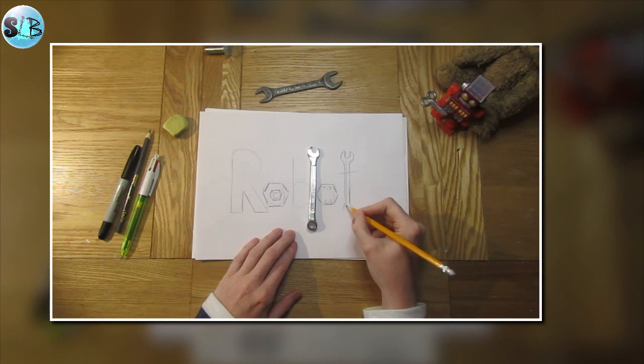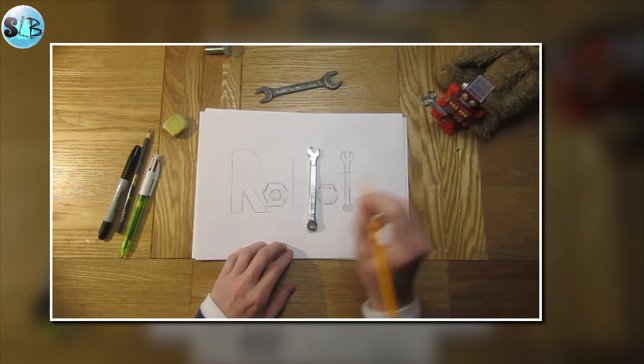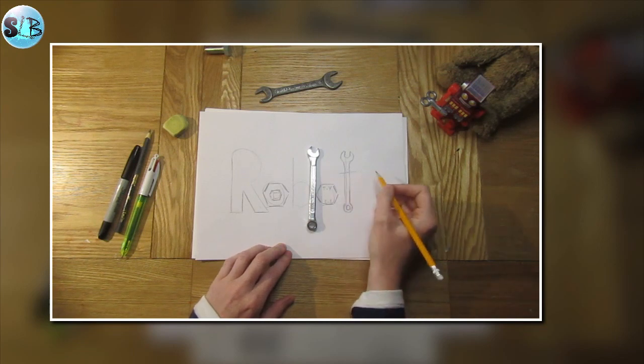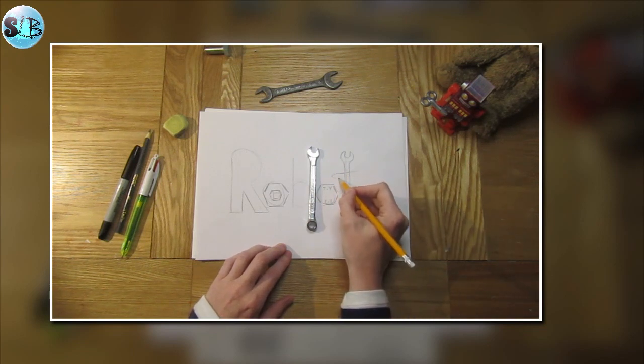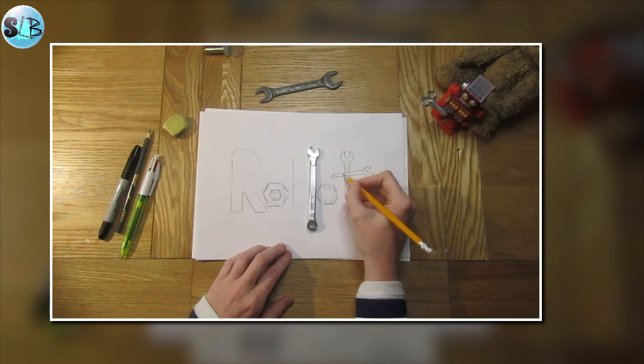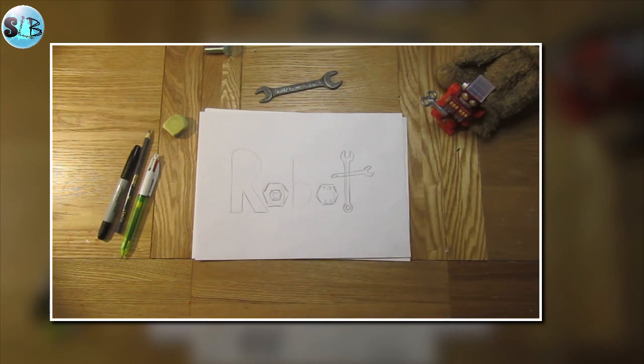If not, don't worry, you can use your imagination, or you might be able to find some pictures of these things if you haven't got the actual objects, and that's absolutely fine. So I've got a spanner there. And then I'm going to do a smaller spanner laying across the top of that for my T.